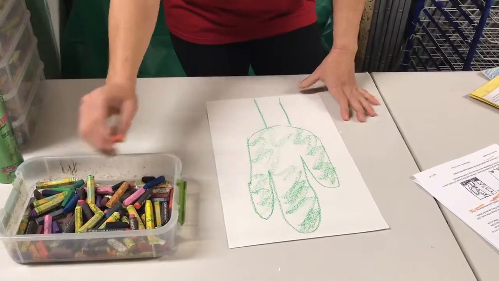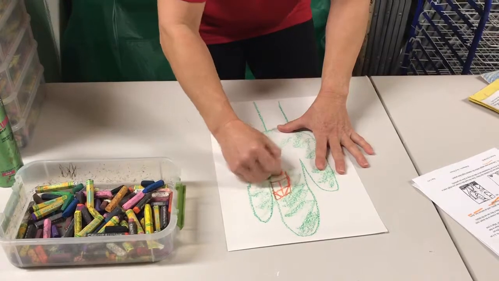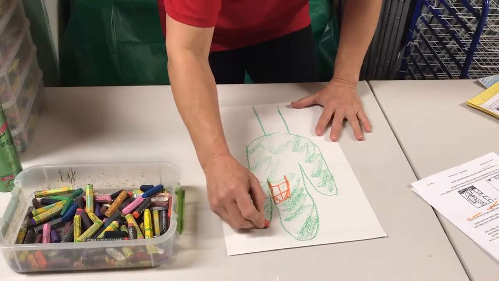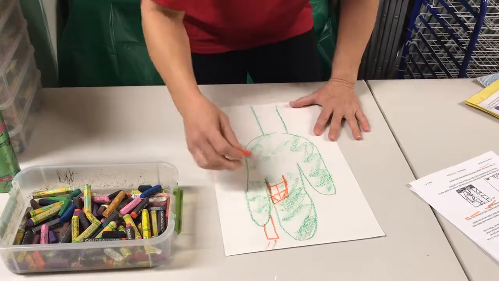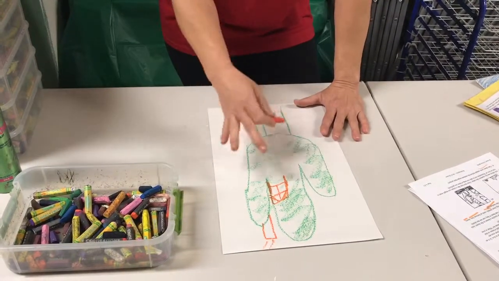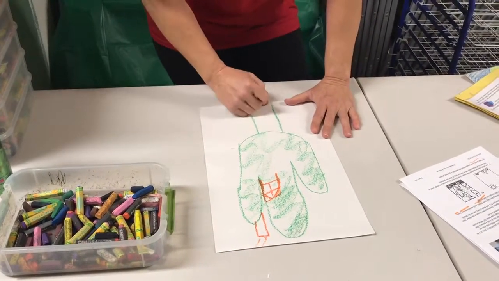Then they can choose whatever colors they want for doors and windows. Make sure they add lots of details, so they might like to have curtains. Maybe there's a big chimney here with smoke coming out. In Art Vista, we always like them to fill up the whole page. So it's important not just to create the house, but to also do some background. Here is a door.